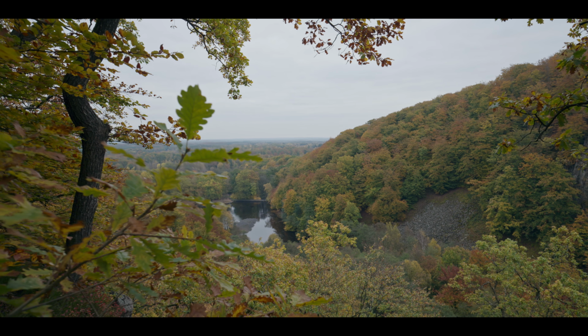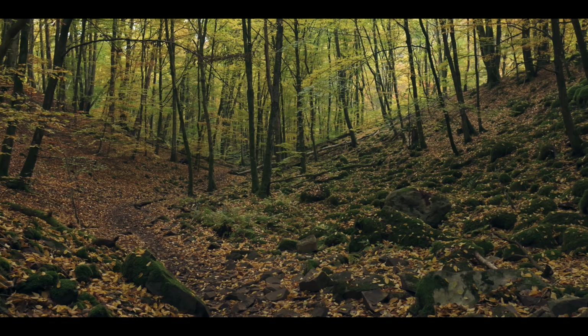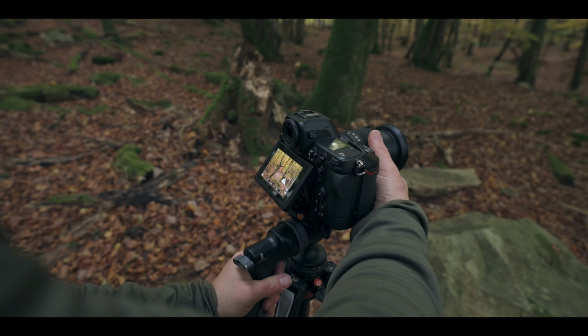I just made it to the top for this awesome view. Forest photography can be extremely challenging as a beginner. But with a few tips, it doesn't have to be.